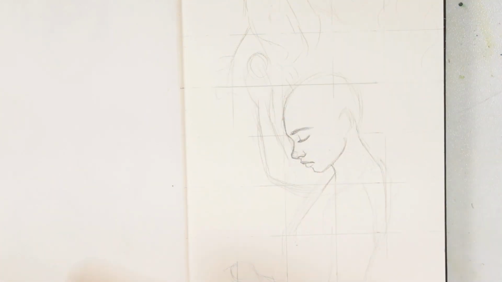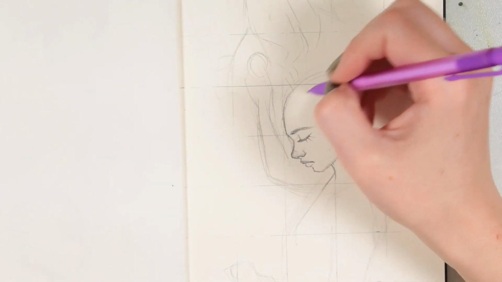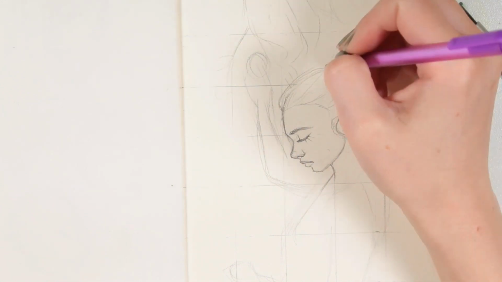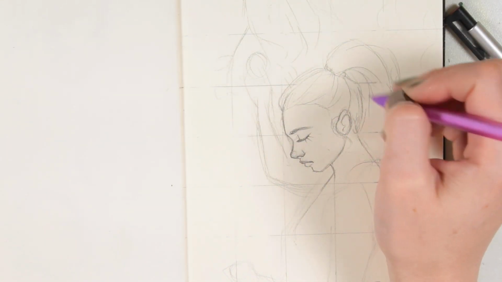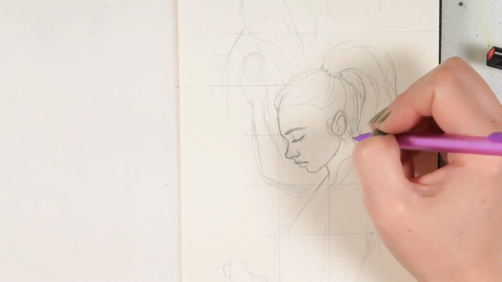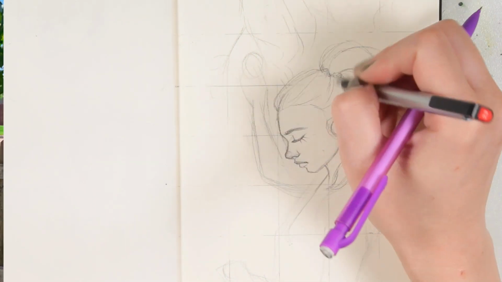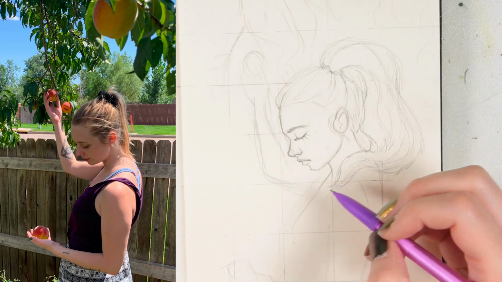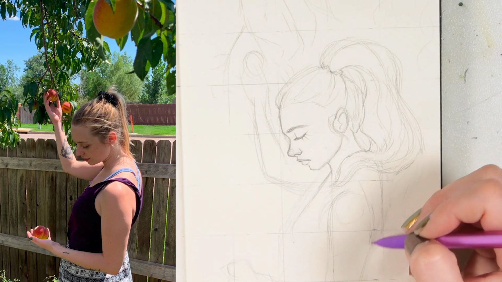So the first thing that I'm going to talk about is how I create reference. The piece that I'm working on in my sketchbook is inspired by peaches. I took all my own reference and I used the peach tree that's in my back garden, which is producing peaches right now. I'm going to put that on the screen so that you can see what I created, and I'm going to walk you through how I create my references and my mock-ups.